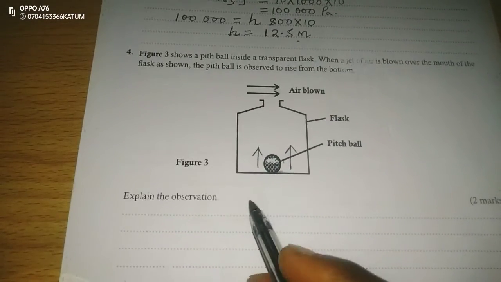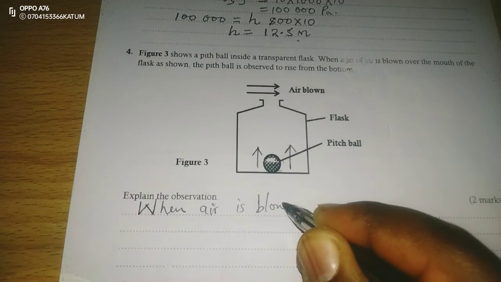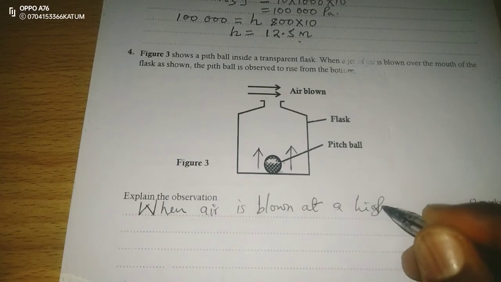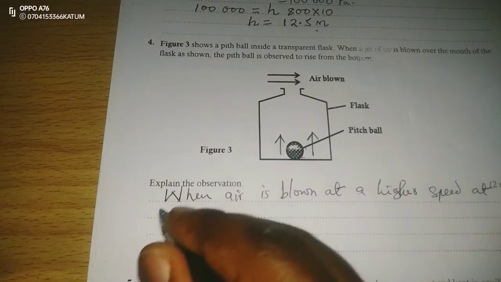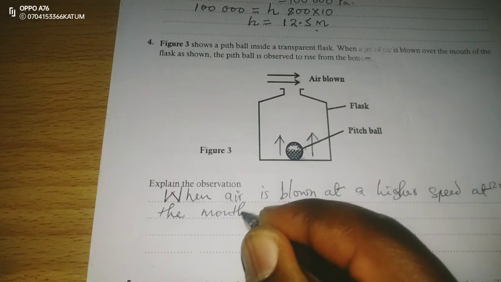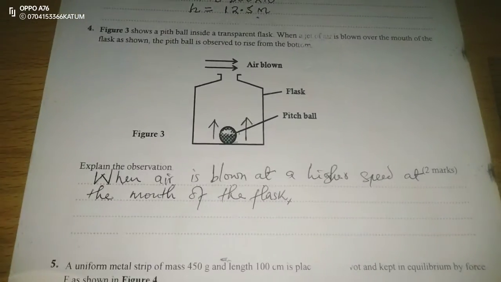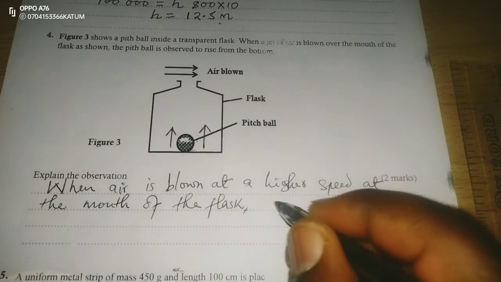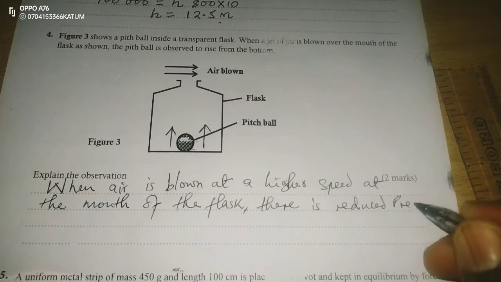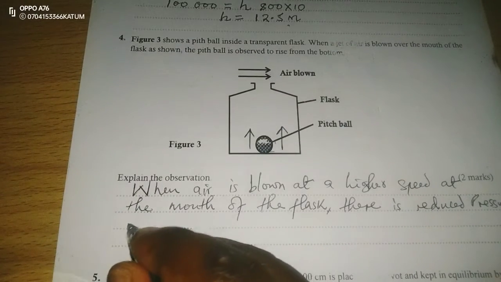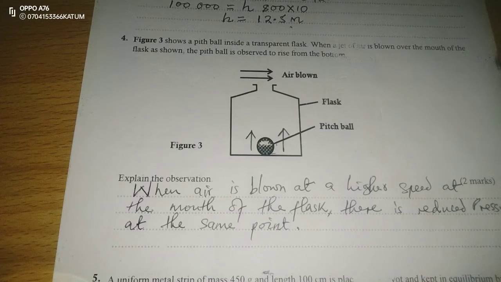There is a rising up because when air is blown at a higher speed at the mouth of the flask, there is reduction of pressure at the same point. There will be reduced pressure at the same point.